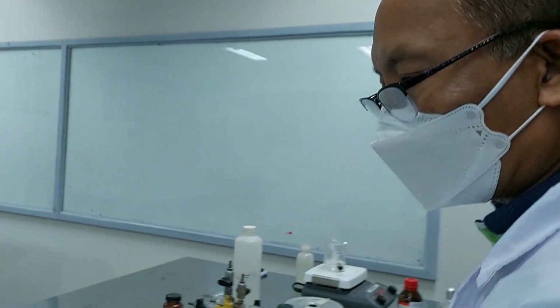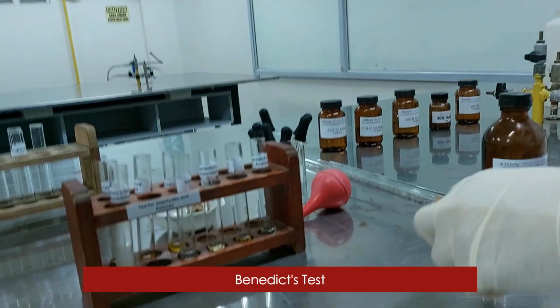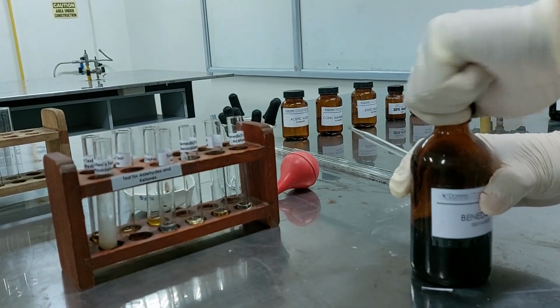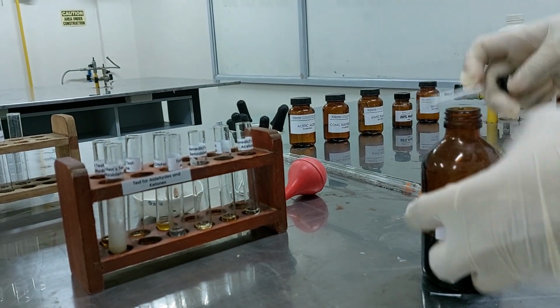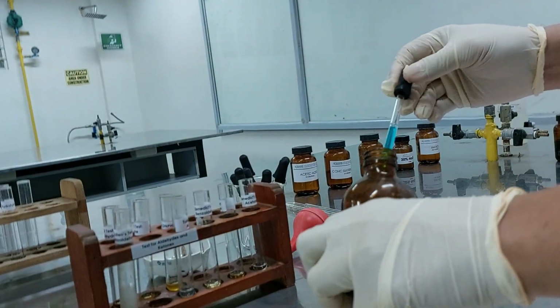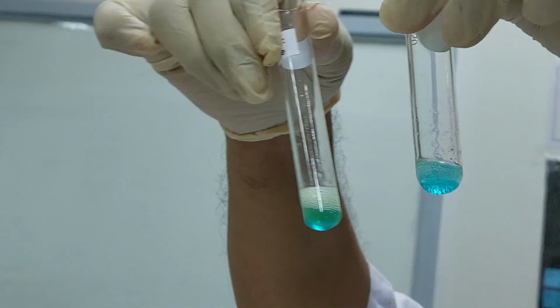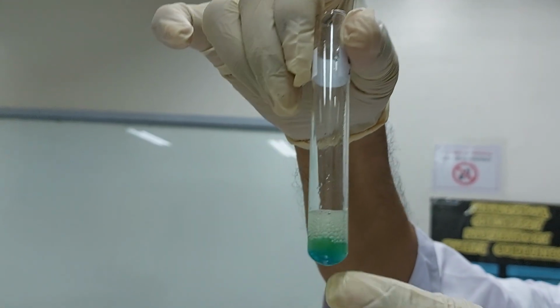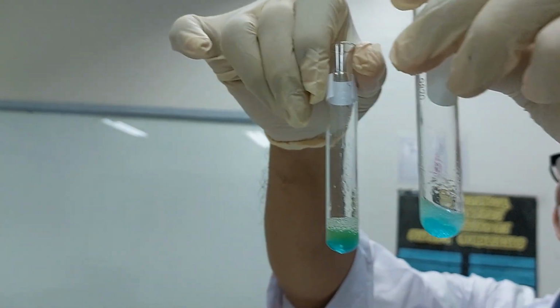Now we move on to Benedict's reagent, class. We're using benzaldehyde, acetaldehyde, and acetone again. We're expecting a brick red color. You notice there is a reaction already for this one, acetaldehyde. You already have a small amount of red.